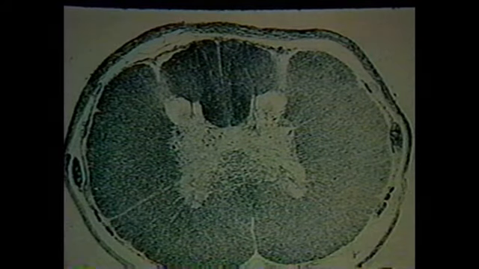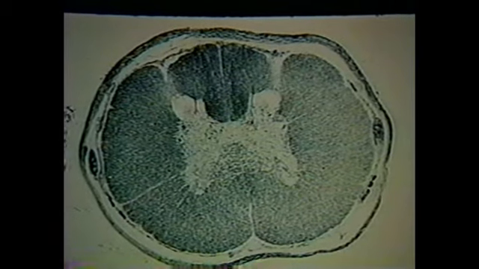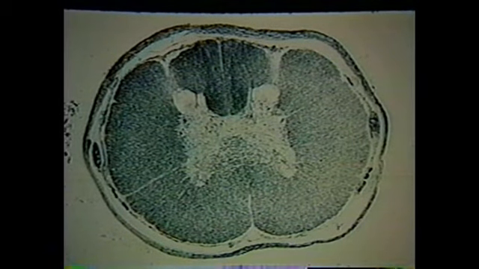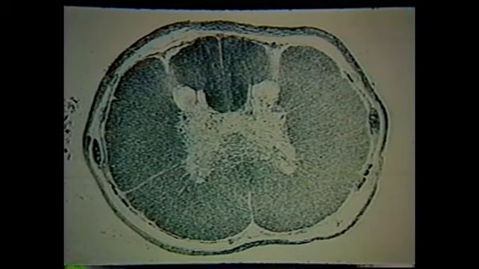This is a Weimaraner. This is a low power view of a histologic section, and what you see is incomplete separation of the ventral horns and an incomplete ventral fissure here, and this is what we see with spinal dysraphism in the Weimaraner. These dogs eventually go on, in many cases, to develop syringomyelia or hydromyelia, but the actual defect that leads to their clinical signs is probably the change in distribution of the neurons there.